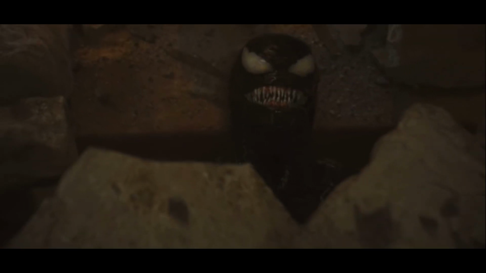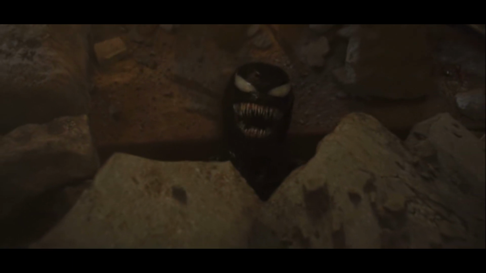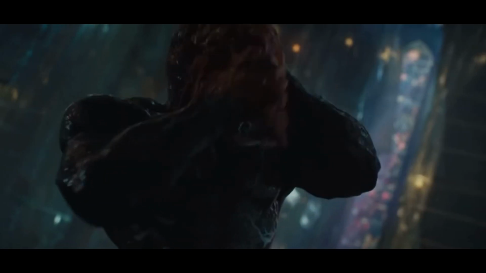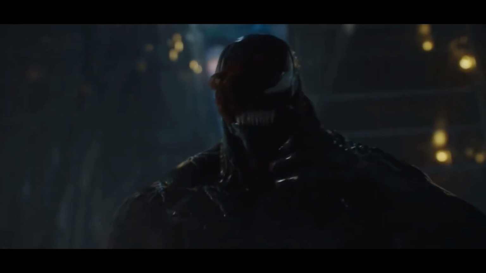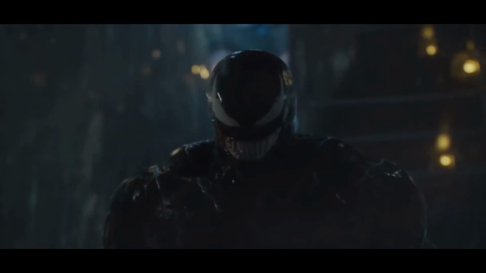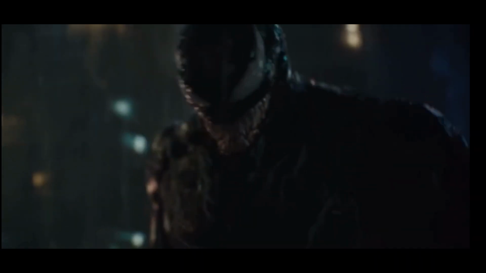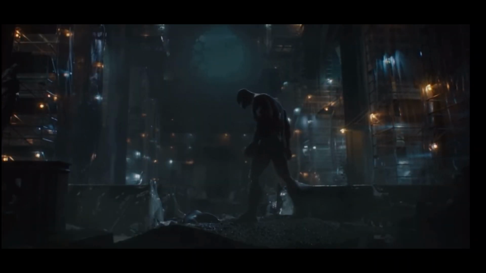The depth of the bond between Cletus and his symbiote was so important because it made them more terrifying and a lot more of a threat, which is undermined in the actual film because it is the exact way that they are defeated. As well as this, Carnage ends up getting killed by Venom, which would make sense in the context of the film, because there's no way that Venom would let him live. But still, it was a little bit upsetting for Carnage to be just a one-off villain.